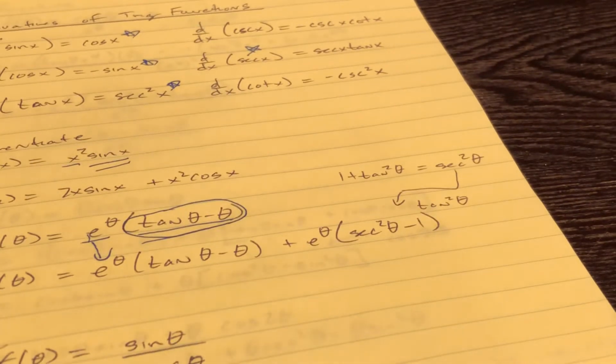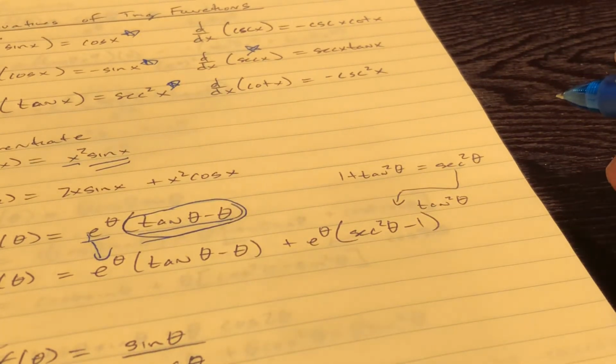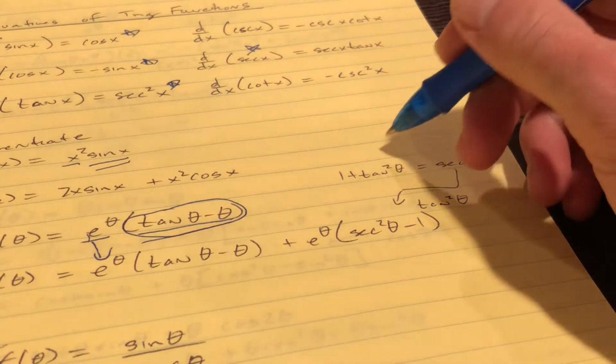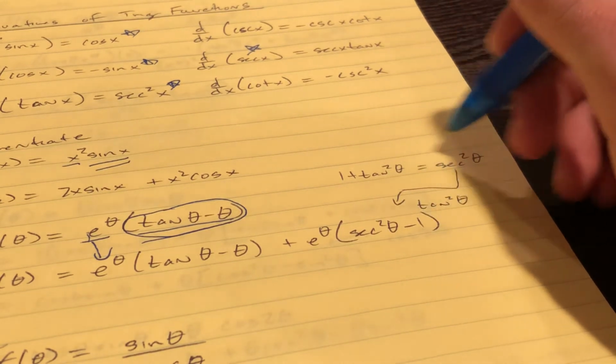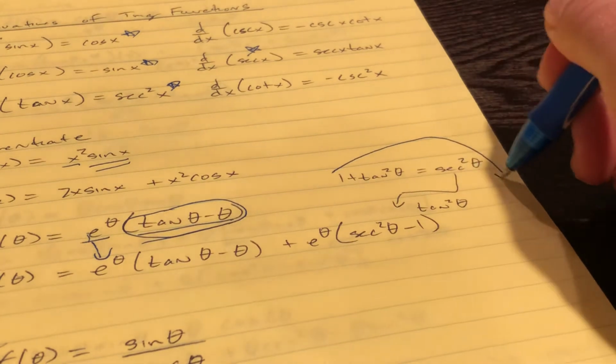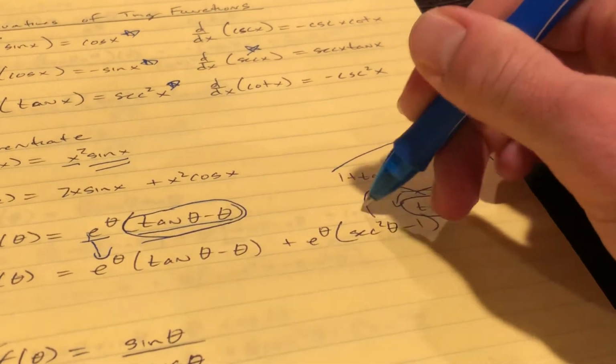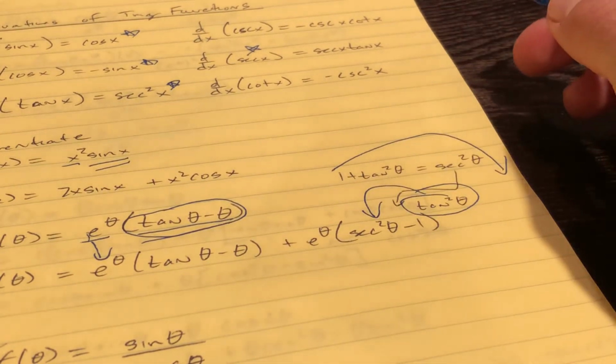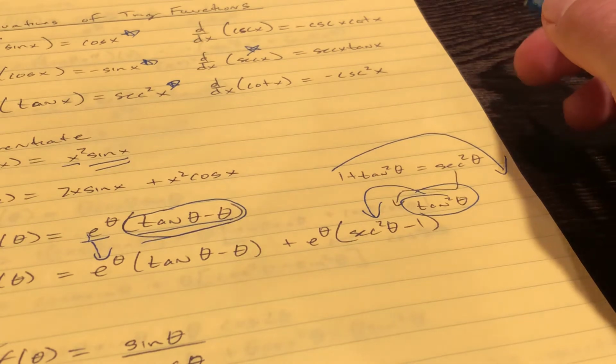And so you could rewrite: 1 plus tangent squared is secant squared theta. So if you subtract 1, that's like saying tangent squared. So if you wanted to write that as tangent squared, you would be correct as well.